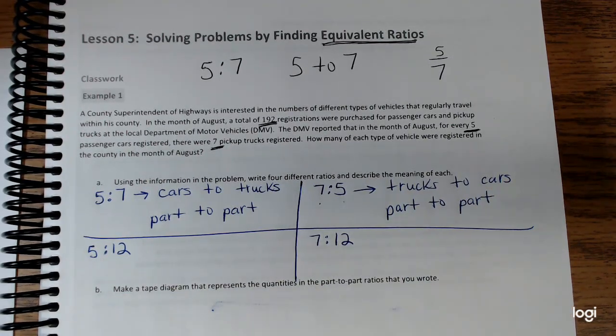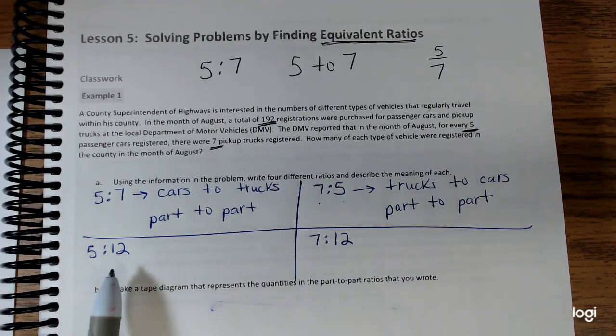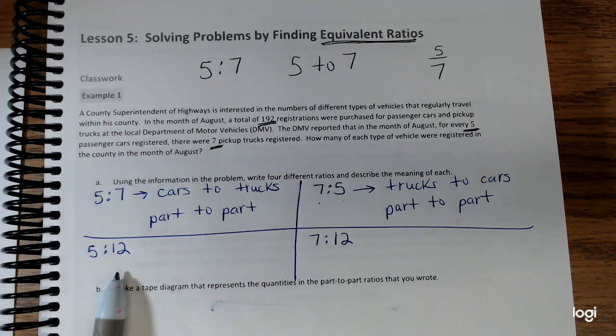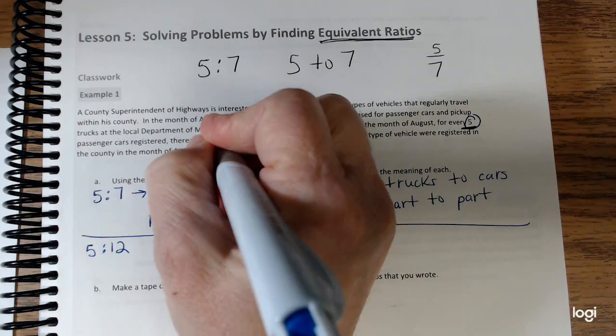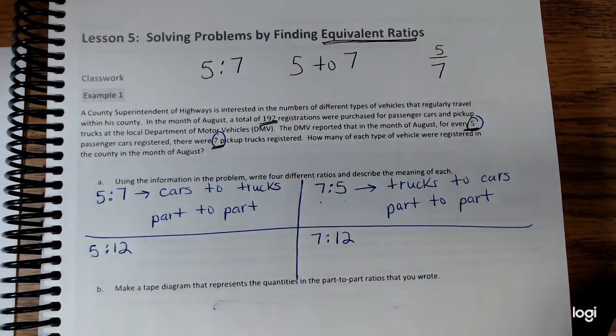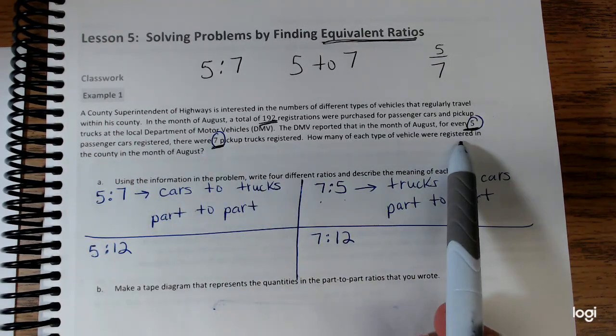All right, let's go down here to 5 and 12. Let's look at our story. 5, well, obviously 5 is cars. 12, I don't see a number 12. But if you notice, if I look at the number 5 and the number 7 and I add them together, I do get 12. 12 for all of the vehicles. That would be our whole.